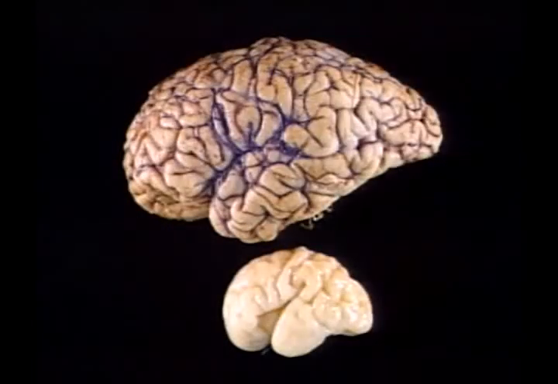Above, in this picture, you see a normal human brain. Below, you see the brain from an individual who would have been about 30 weeks gestation. Notice the difference in the size. The other thing that you notice is that the surfaces don't look as convoluted, as folded in the infant's brain or the neonate's brain as in that of the adult brain.